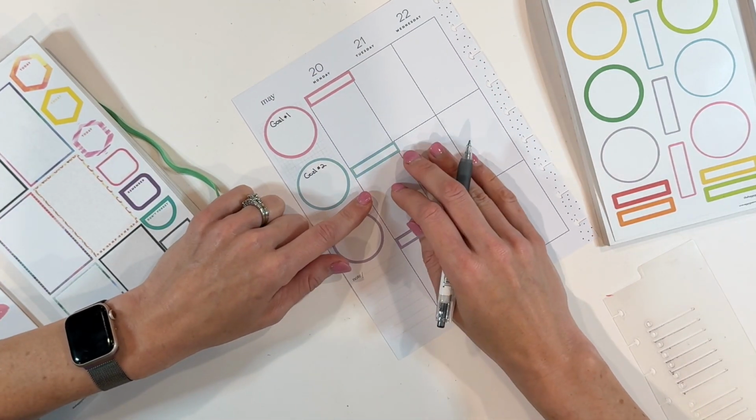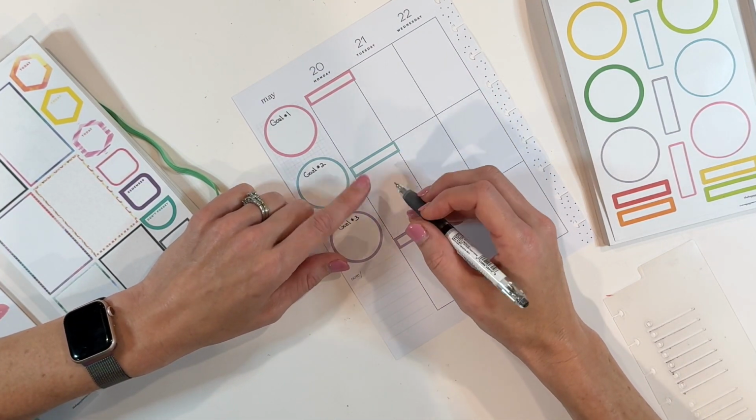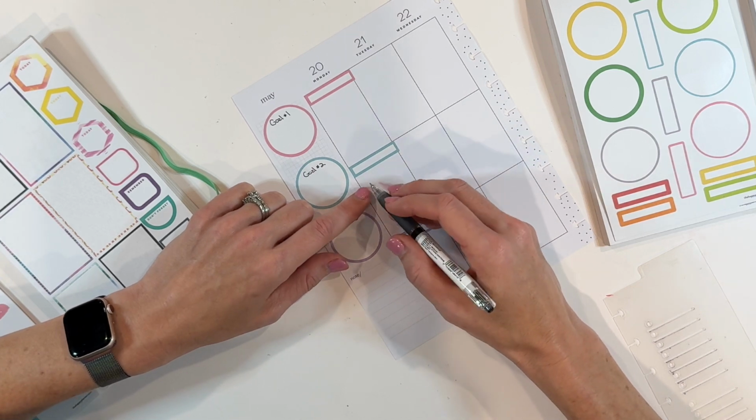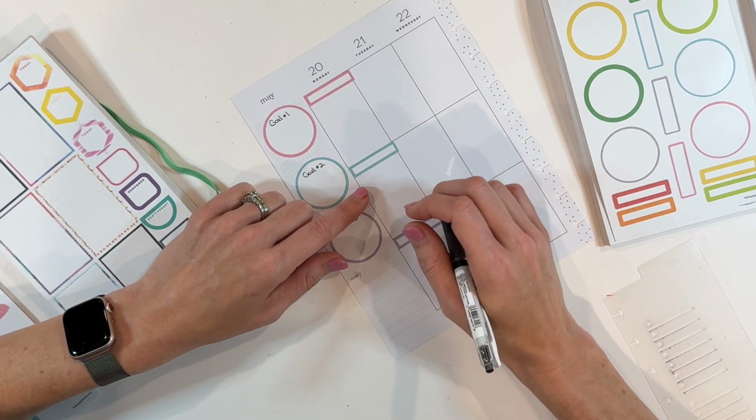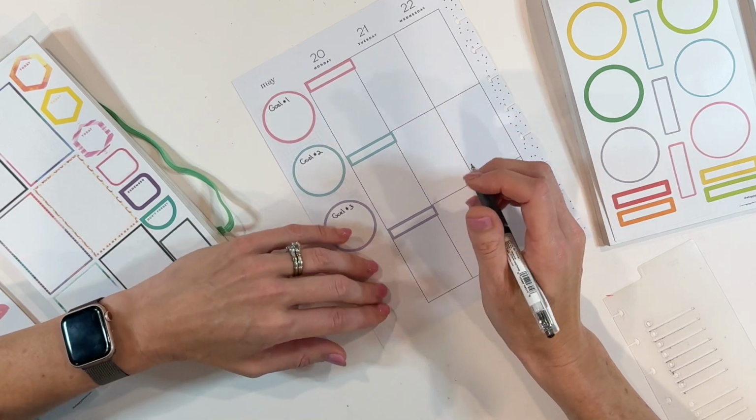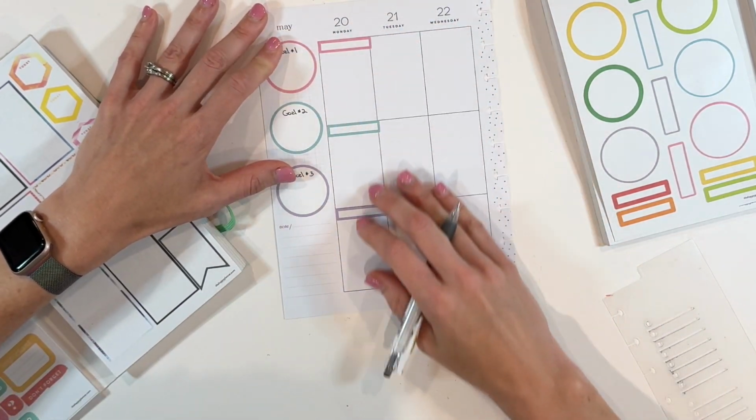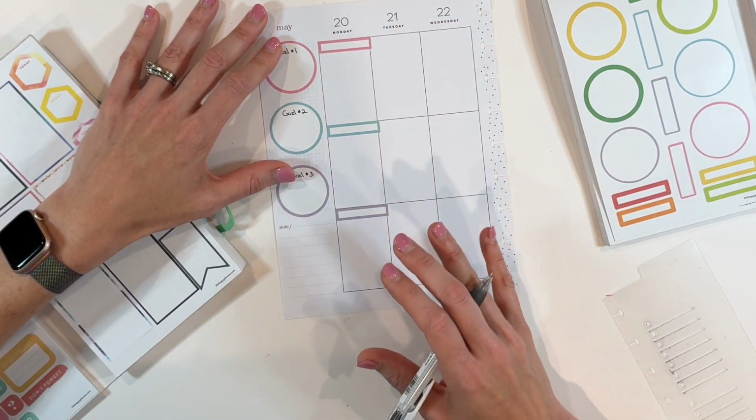Goal number 2, maybe it is to do a little bit more self-care. Well, I took 10 minutes. My goal was 10 minutes of reading. I actually read for 20 minutes. So it helped with my self-care on a particular day. So you're kind of taking note and diving into those goals, which I think is awesome.